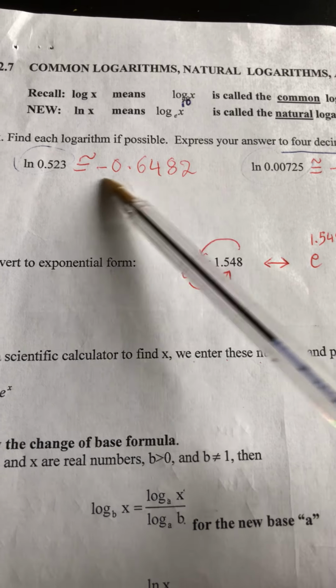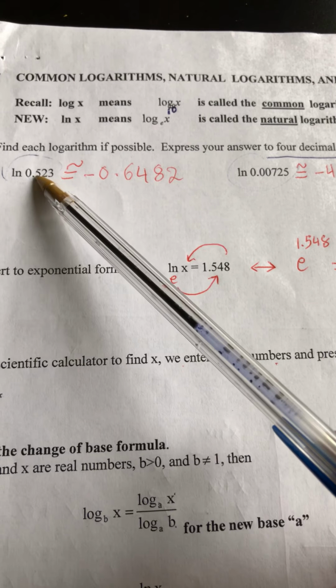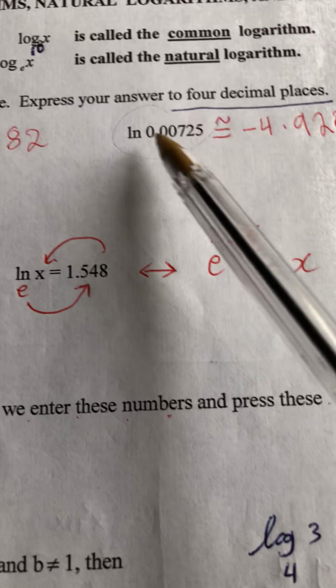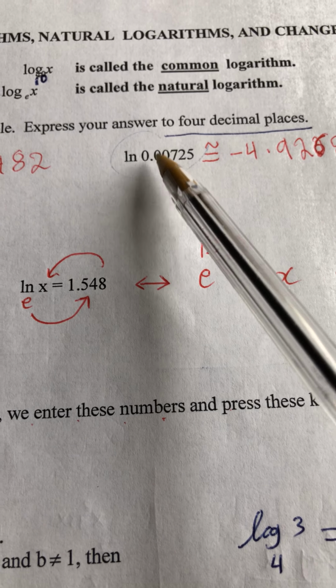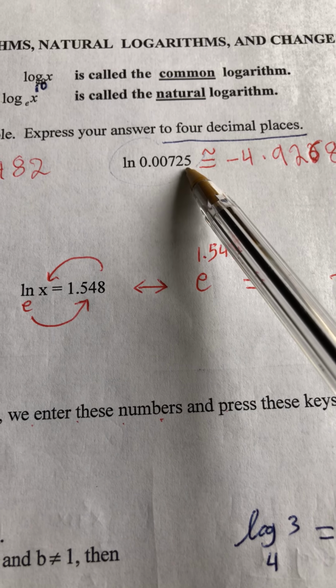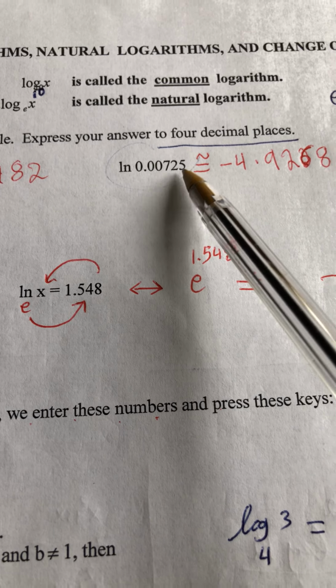Try to find ln from the calculator. Another example, ln 0.00725. Also use the calculator to find ln of this number. It is approximately equal to negative 4.9268.